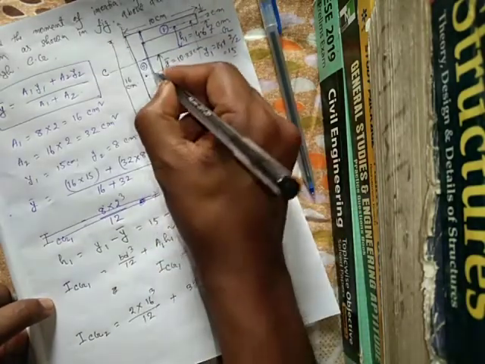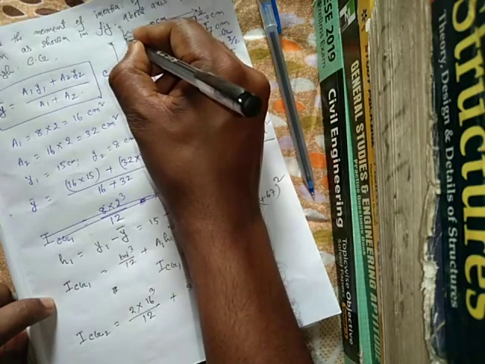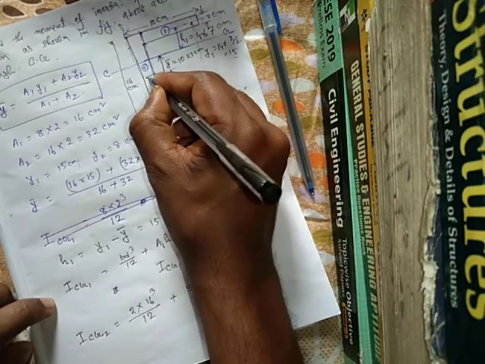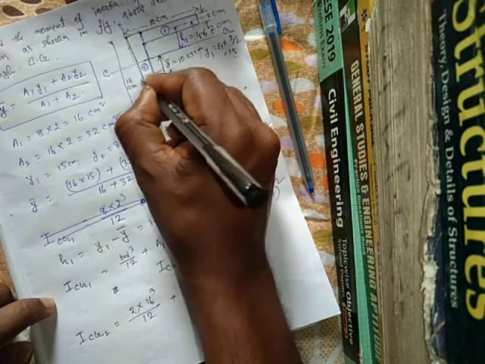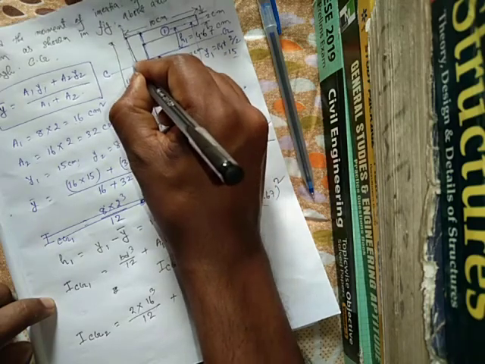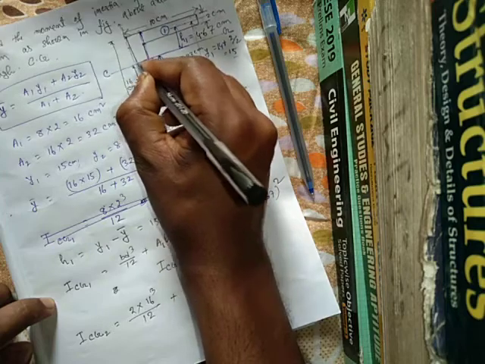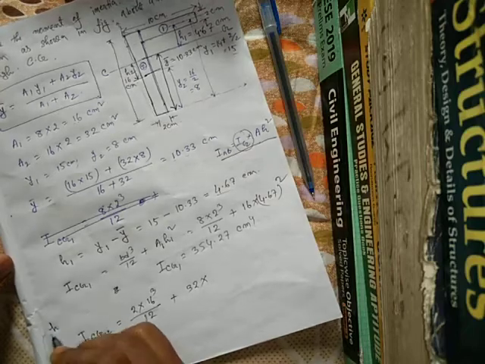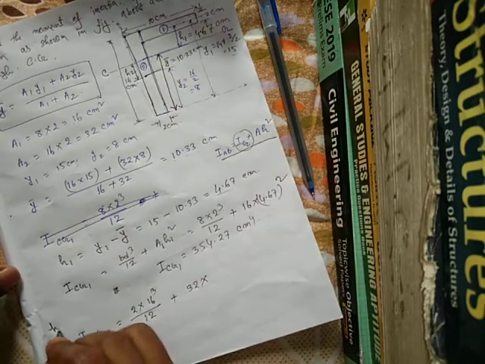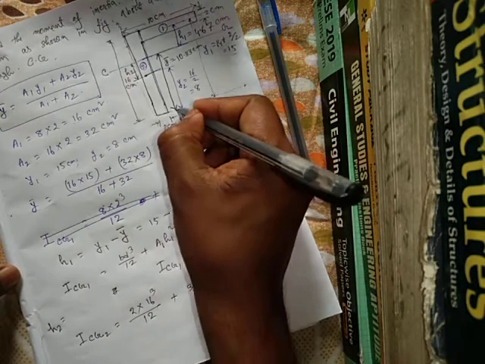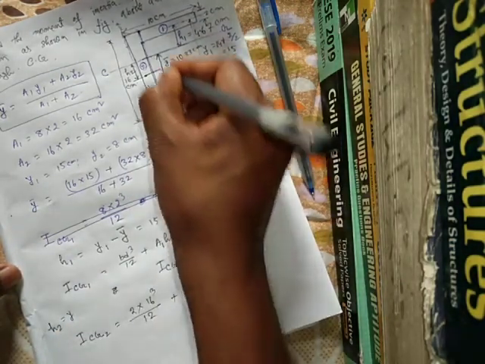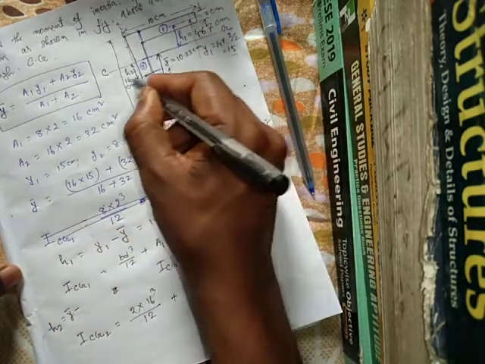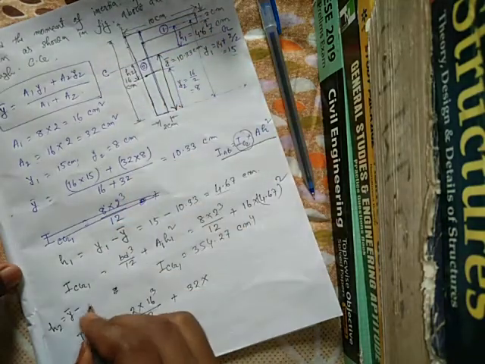Now find H2. The CG of only this section is at 8, and the distance from the CG of this section to the whole CG is H2. H2 equals y bar, the total distance from the base to the CG of the whole section, minus y2, the CG of only this section.